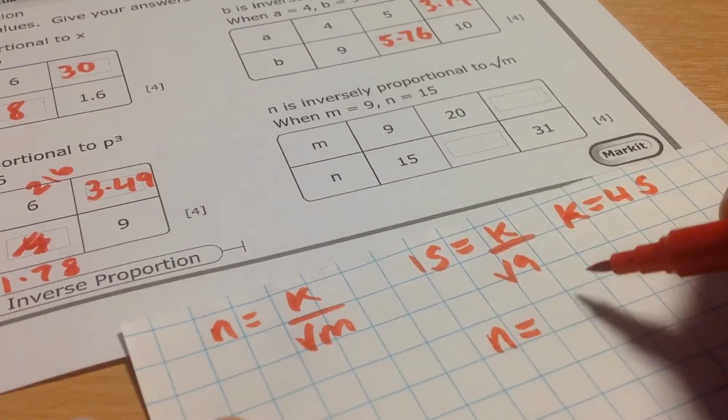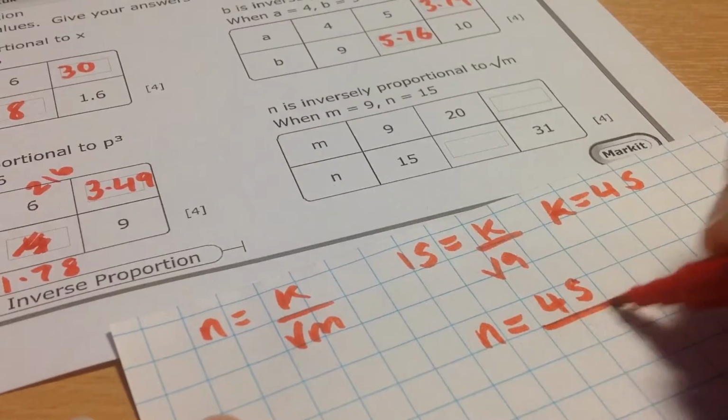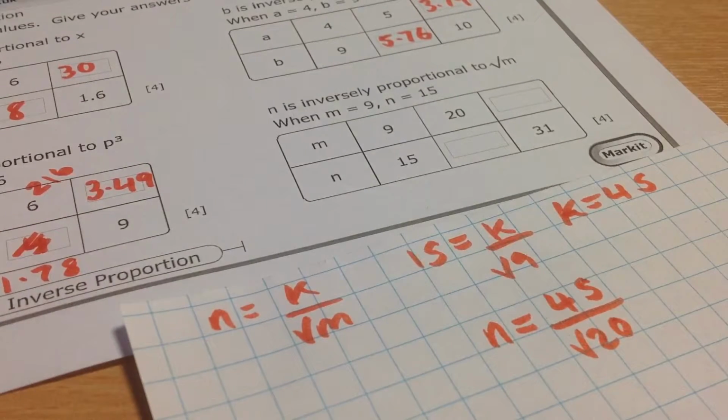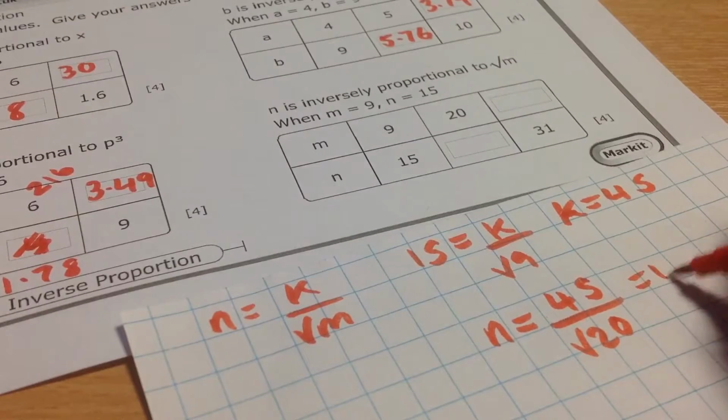N equals 45 over the square root of 20. Let's just put it straight into the calculator. And we end up with 10.06.